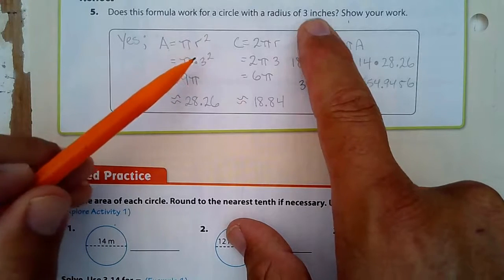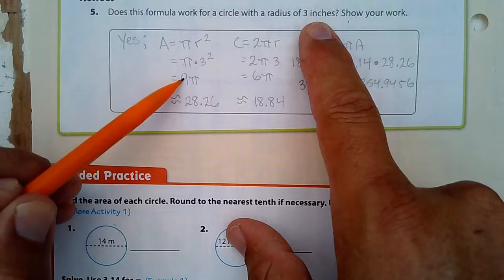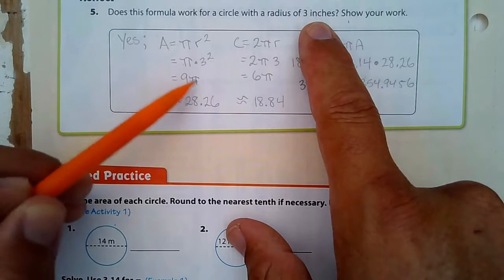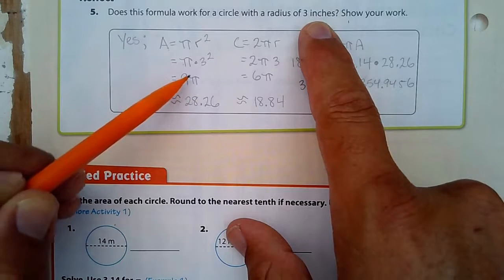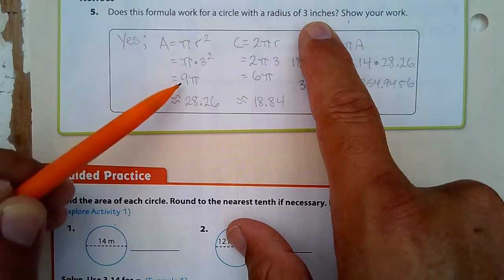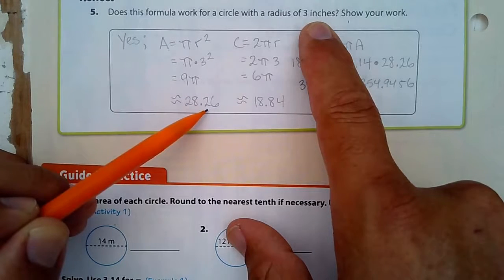Radius squared. Radius is 3, so that's 3 squared, which is 9. And you can switch the order of this. I usually write the constant first, but you can switch them at any time you want. And 9 times 3.14 is 28.6.